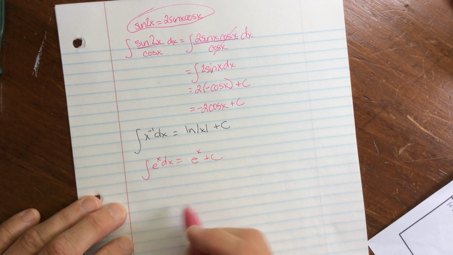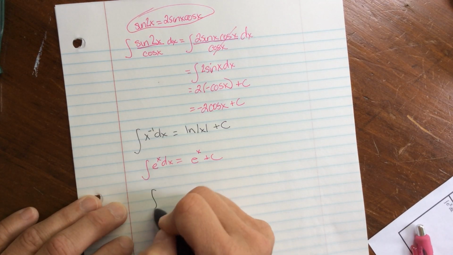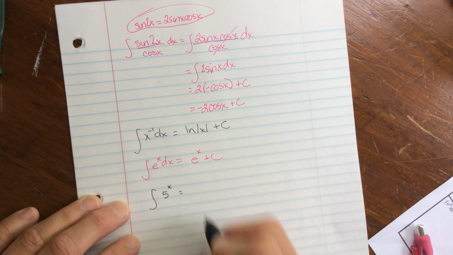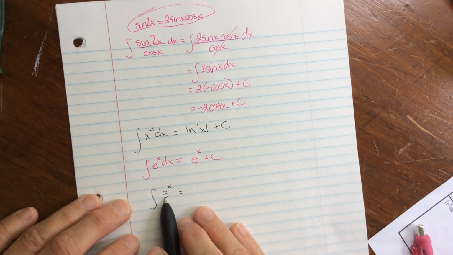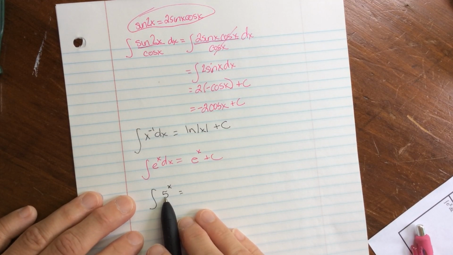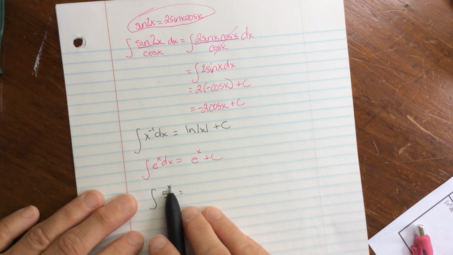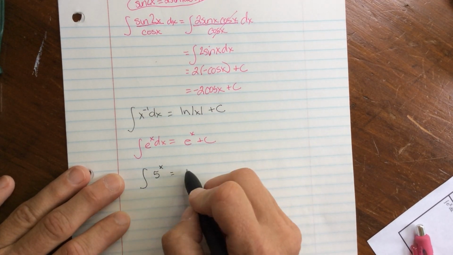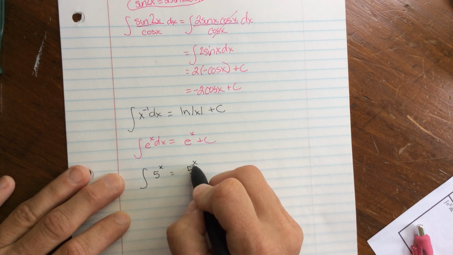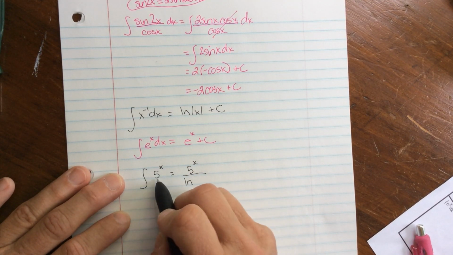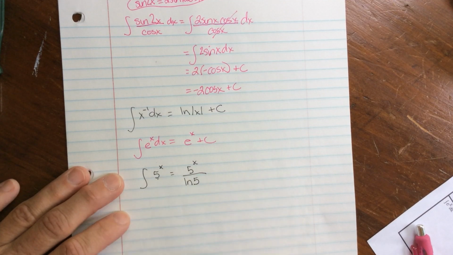And then the last example that we have is the integral of 5 raised to the x power. So now 5 is the base raised to the power of x. And if you look at our formula, we simply take the expression 5 to the x and divide it by the natural log of the base, which is 5.